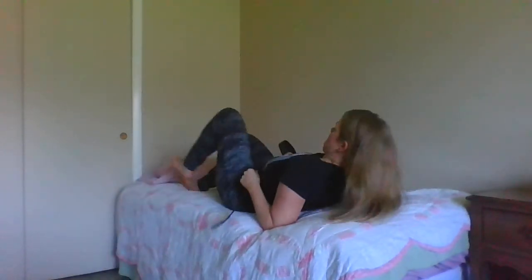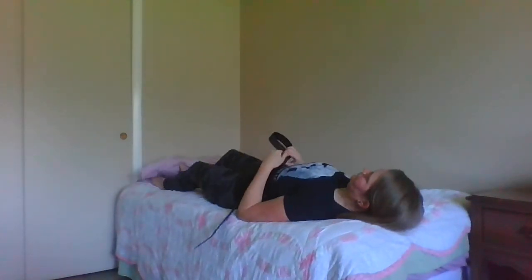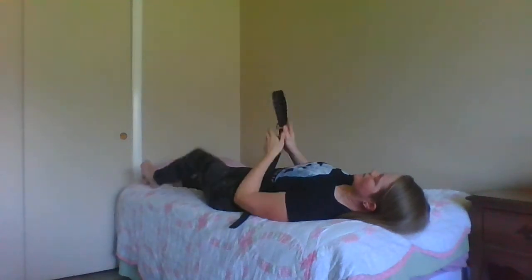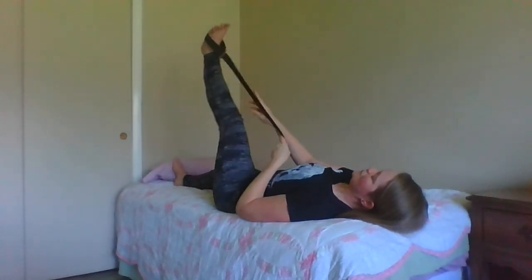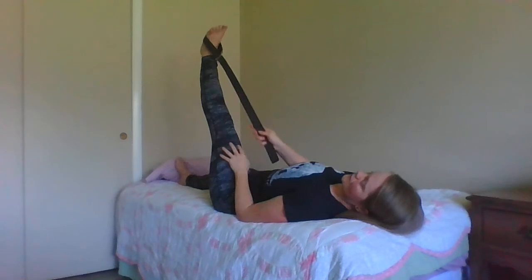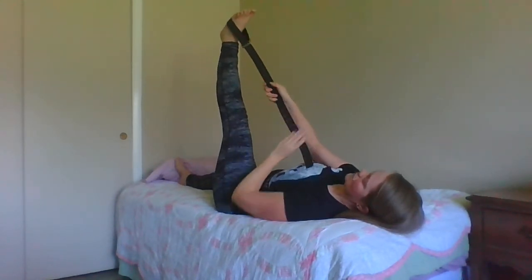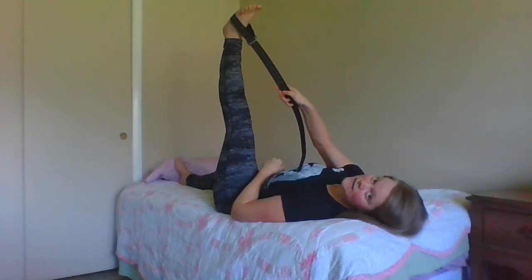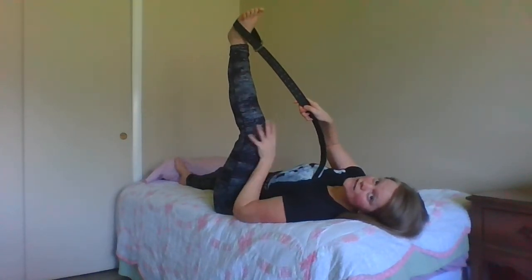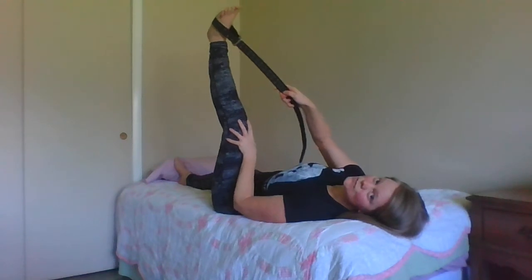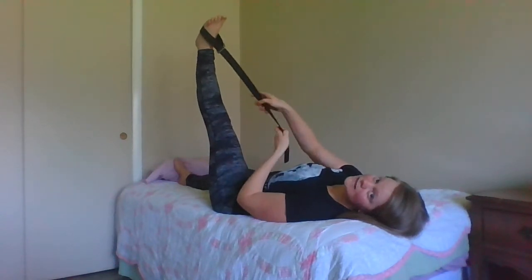All right, so we need to be right at the edge of the bed. I'm going to start facing away from you. You need to be fairly close to the edge of the bed, so you're right up to the edge. We're going to start with the leg that's close to the edge of the bed. Hook your leg into that strap and bring it as close as you can to your body until that knee starts to bend. If I have to bend it to bring it close, that's too far. So back out until you can have a straight leg.